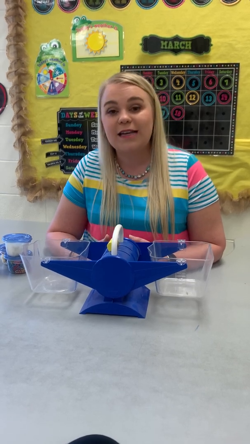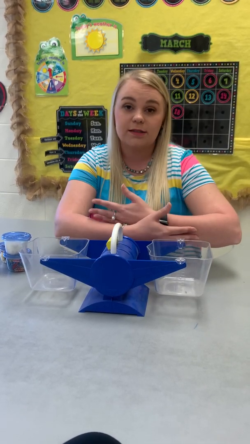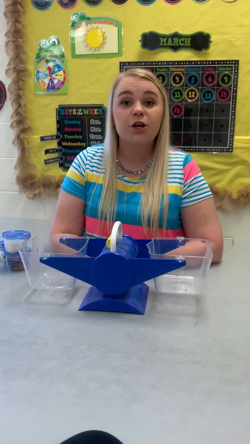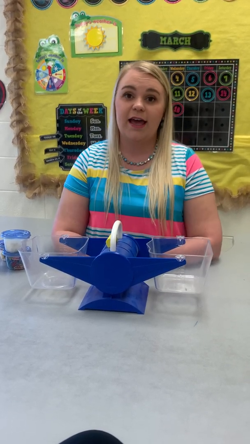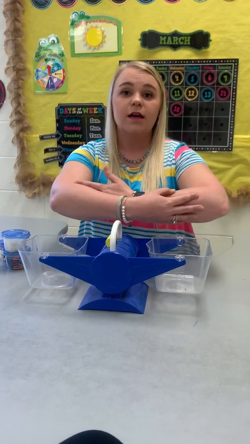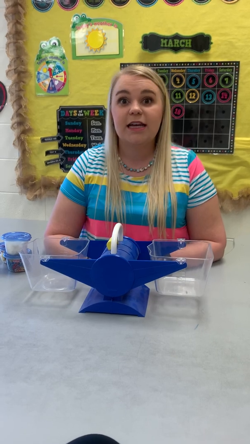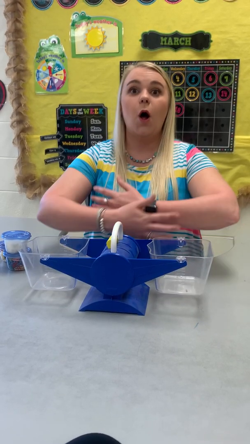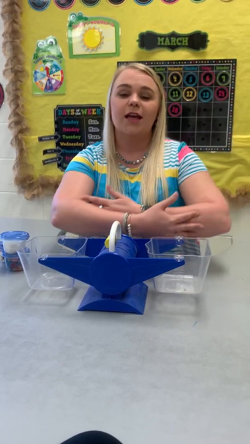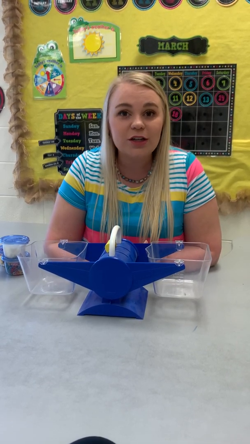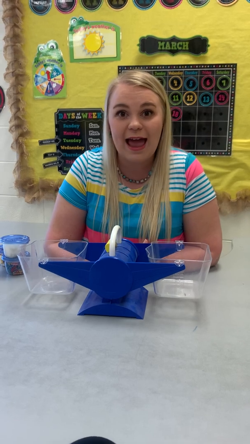You can always stand on the scale and hold something. You can practice this with your parents. Your parents can stand on the scale and hold a lunchbox. Then your parents can get on the scale and hold a chair and see which number is higher or lower to see if something weighs more or less.